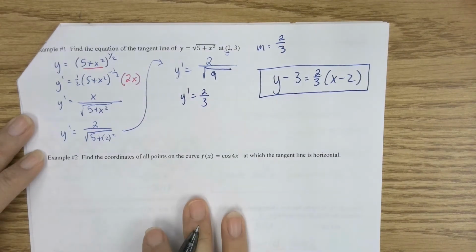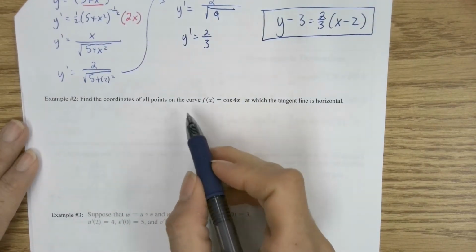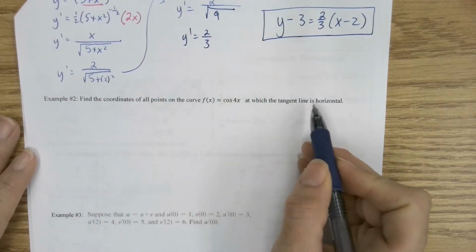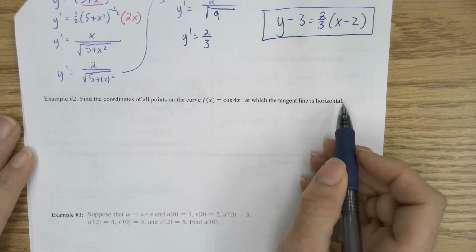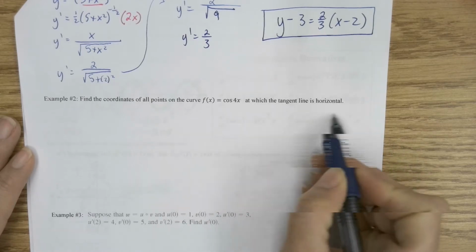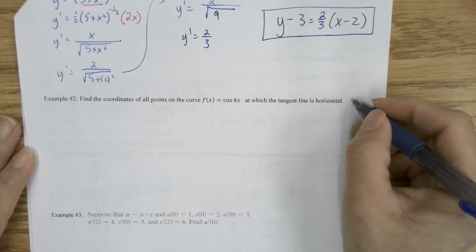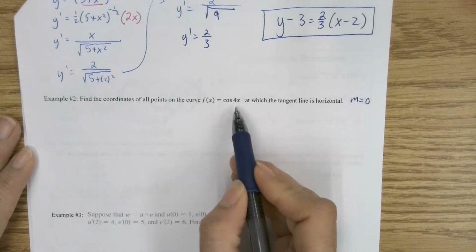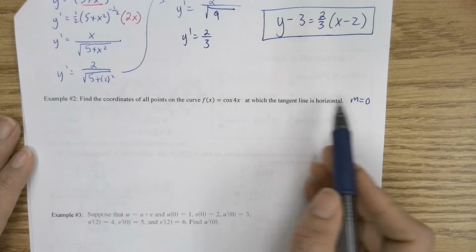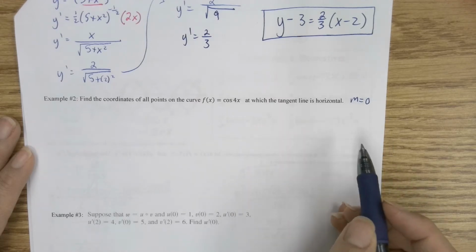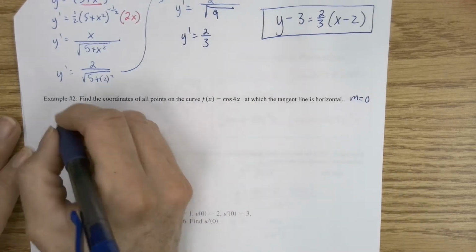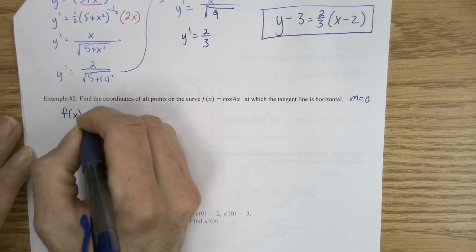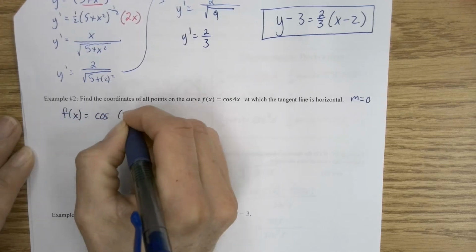Okay. Next example is asking you to find the coordinates of all points on the curve at which the tangent line is horizontal. So when the tangent line is horizontal, that means the slope is 0. So my plan is I'm going to find the derivative, which is a function that represents slope of the tangent line at any point on the curve, and then I'm going to set that formula equal to 0 and find my x values. So we've got f of x equals cosine of 4x.